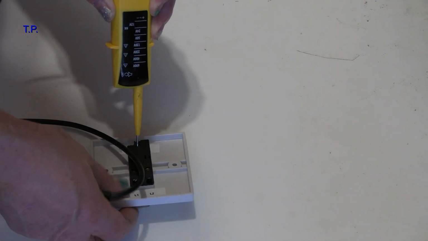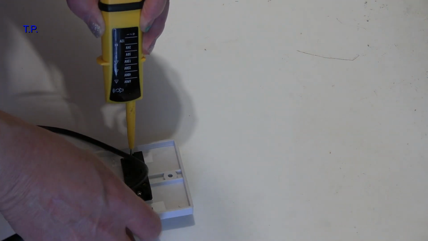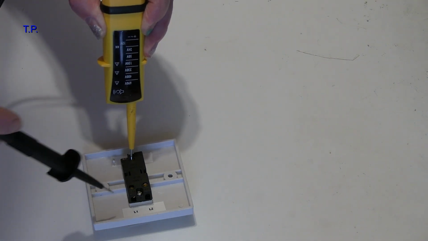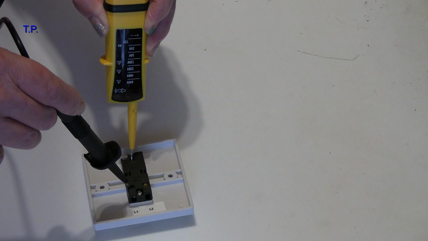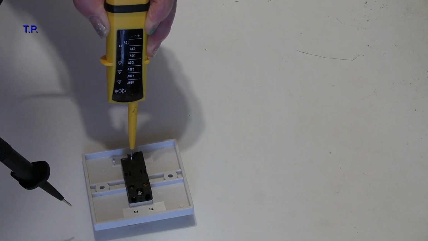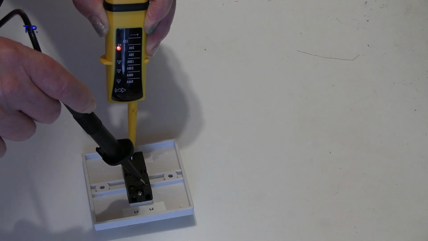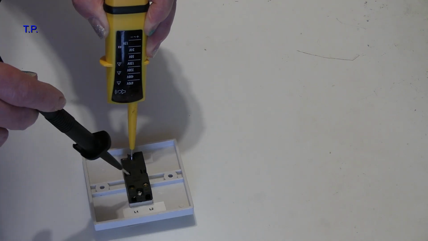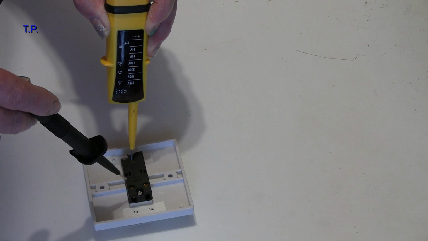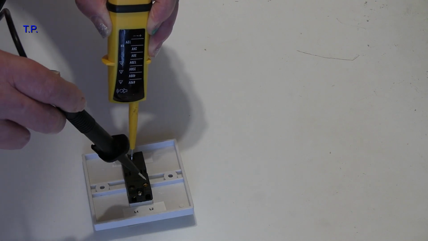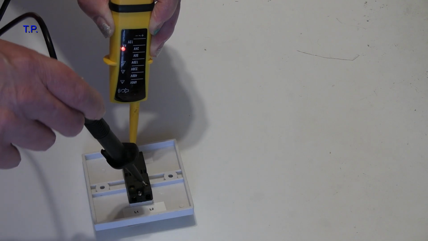Now I'm going to operate the switch, and now I'm going to connect it to L1 again, still in common. Nothing. But now if I connect it to L2, we have continuity again. So that means that the switch was connected to L1, which it no longer is, but it is now connected to L2.